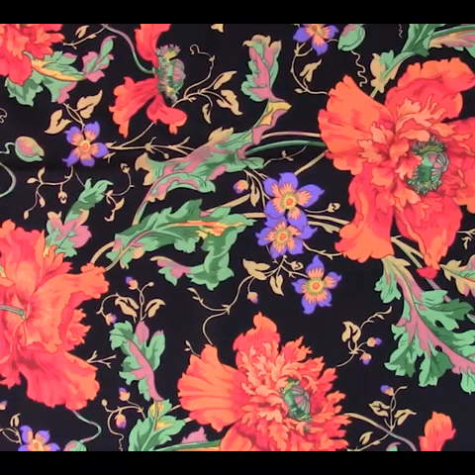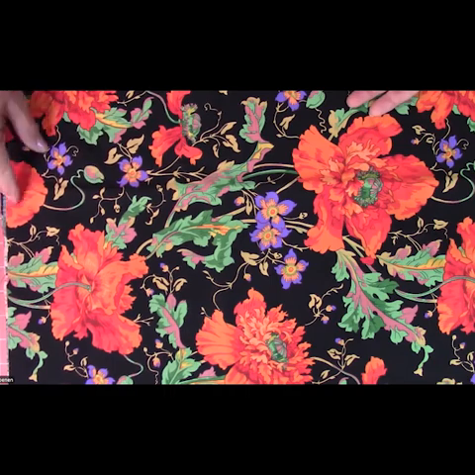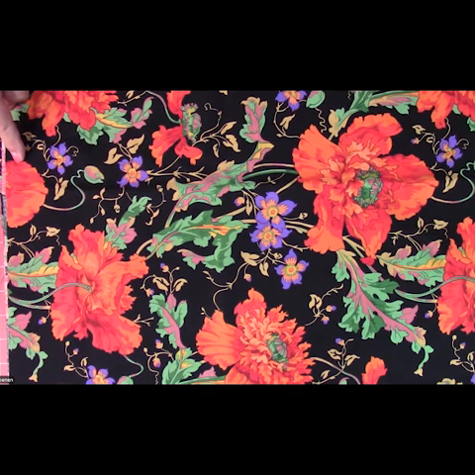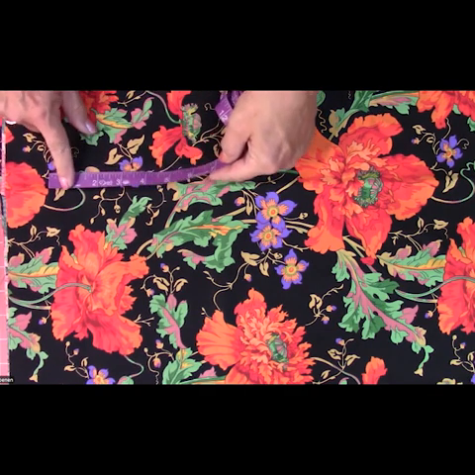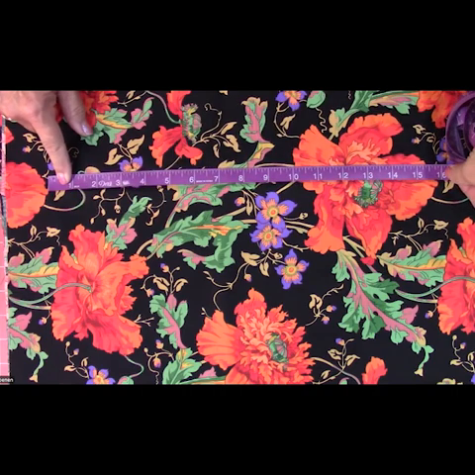In a large scale print, like this K facet that I show here, you take a point of interest near the edge of the cut of the fabric, and so in this case I'm going to use this leaf of the flower. That leaf repeats itself here in exactly 16 inches.